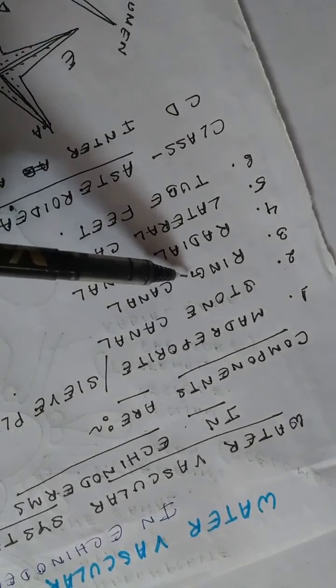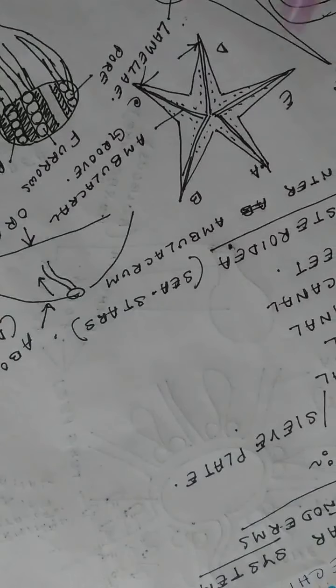We will just have a brief look at the different components: madreporite, stone canal, ring canal, lateral canal, and the tube feet. But we'll begin with the madreporite.